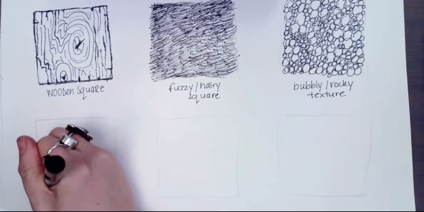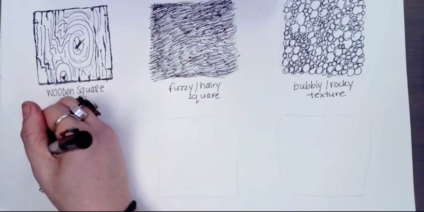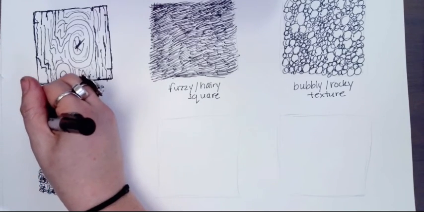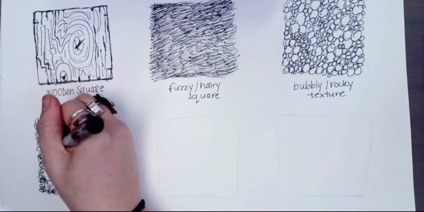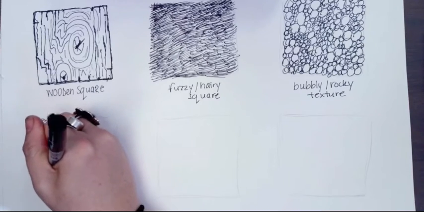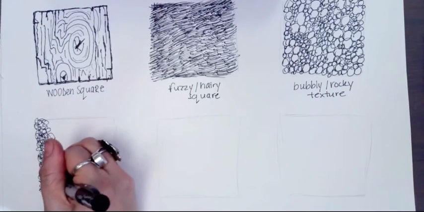All right, now what I'm going to do is make a wiry, scribbly, rough texture. So in order to do that, I'm literally making scribbles, okay? The scribbles are close together and they are in an almost circular way, but then they also overlap each other. I'm not leaving large spaces of white blank space because I'm filling up my entire square with just scribbles.